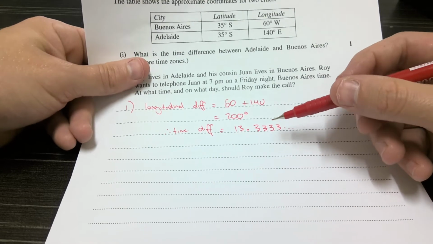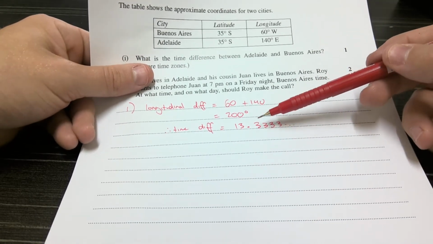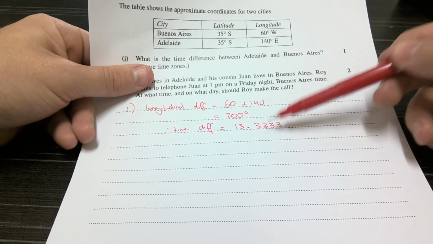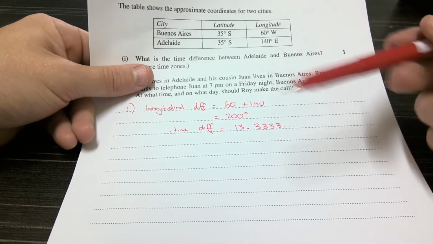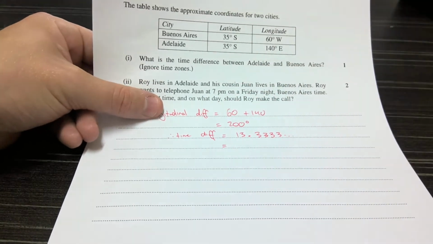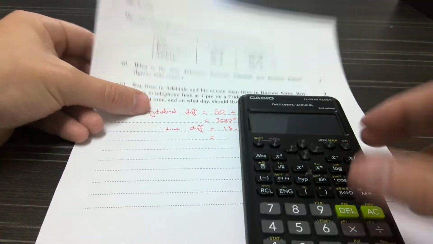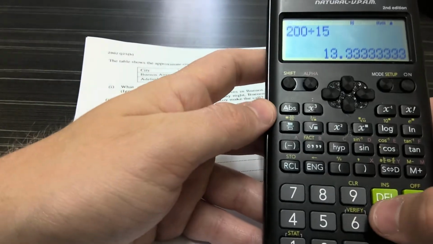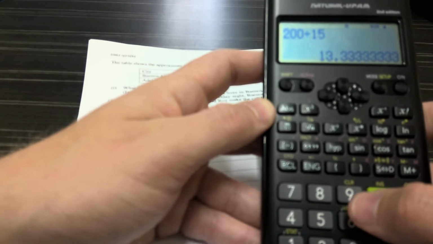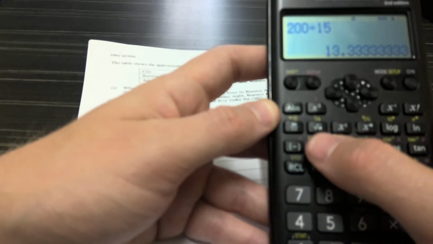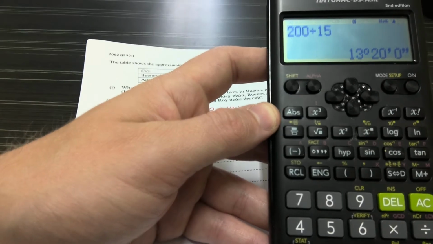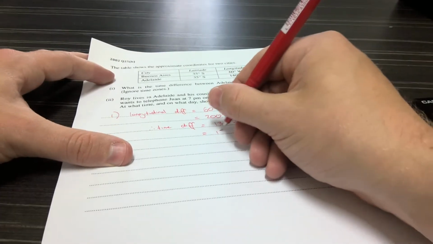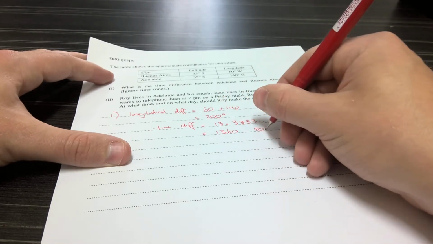To be very clear, and this is why I chose this question, this is not 13 hours and 33 minutes. It's not, because this is decimals, but remember, we want to work with hours and minutes. So that's not 13 hours and 33 minutes. I then press the degrees, minutes, seconds button, and I get 13 hours and 20 minutes, which is correct.